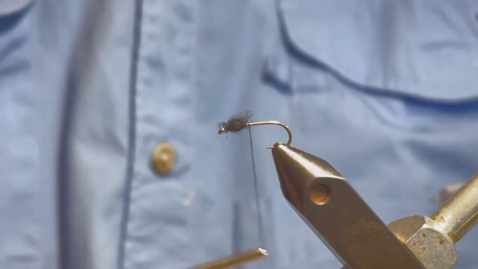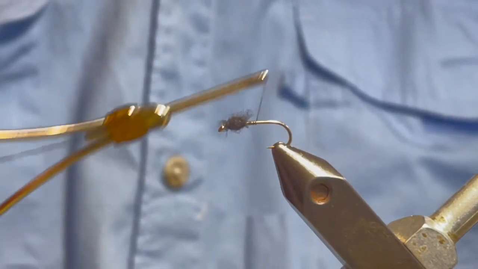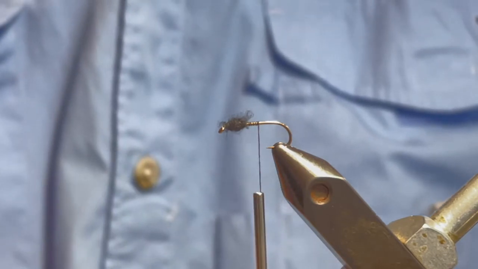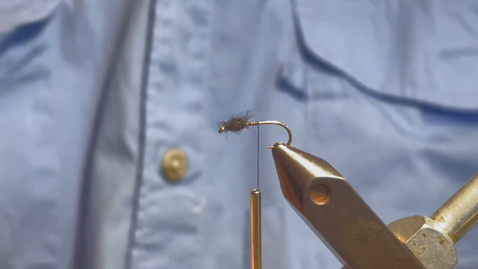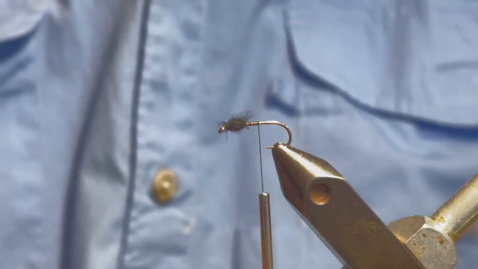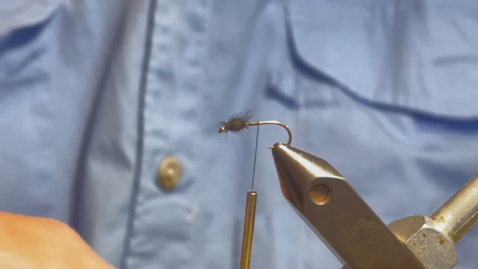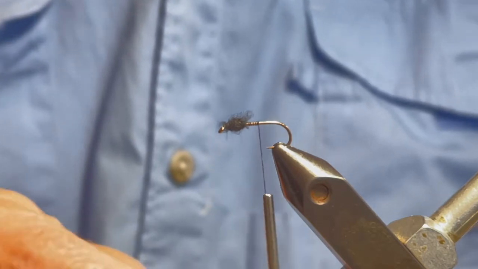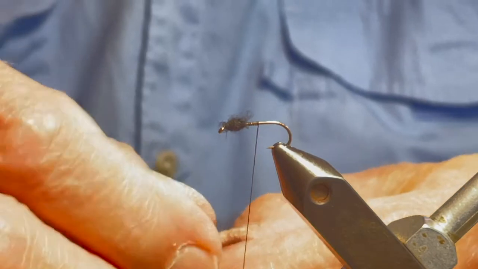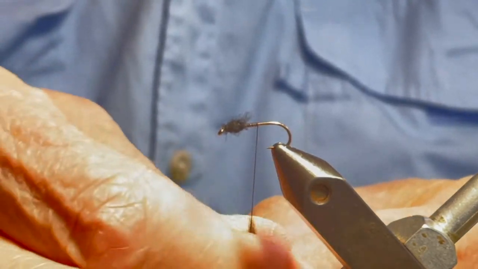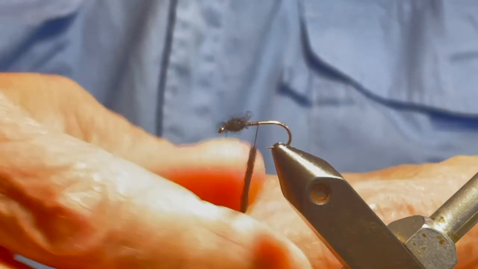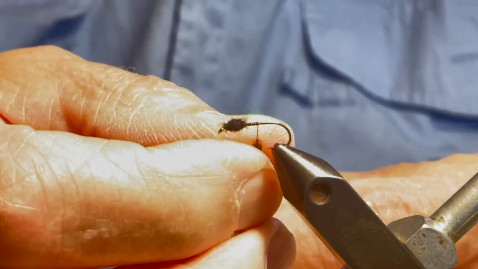And now I'm covering a little portion of the abdomen with my thread. And then what I will do is add more dubbing and proceed to build up the abdomen. So ants and most other types of terrestrials have predominantly a body that's created using dubbing of one sort or another.